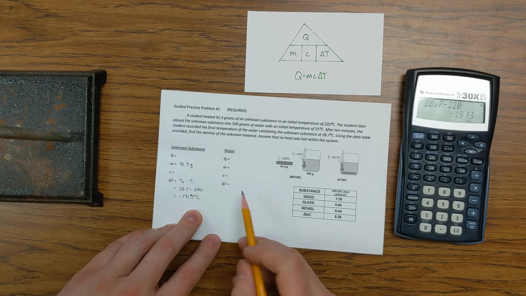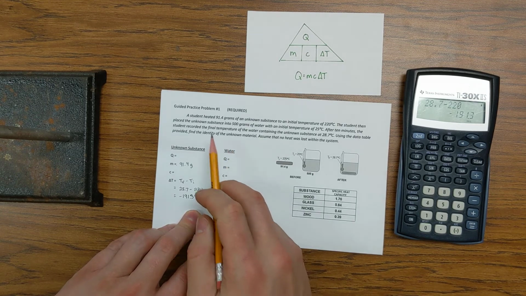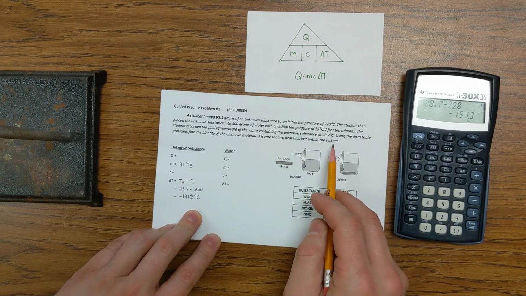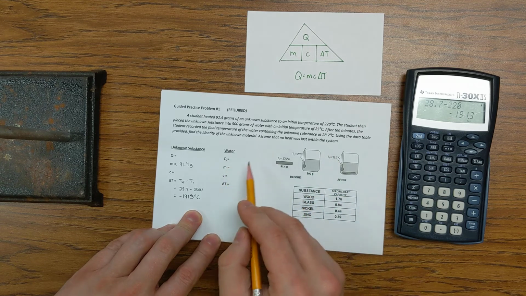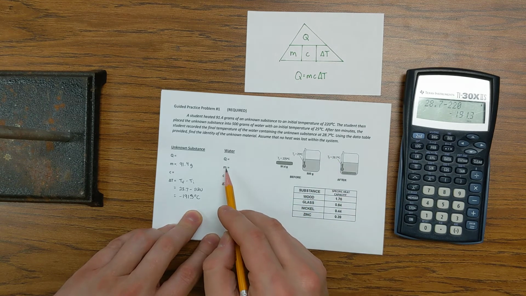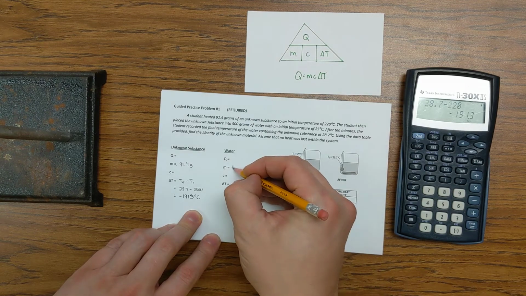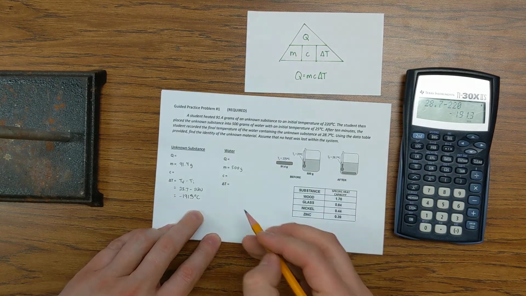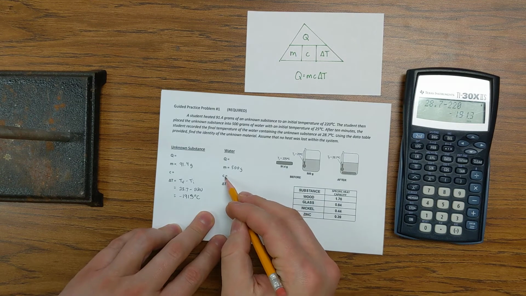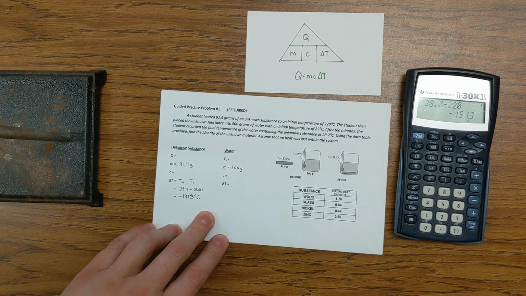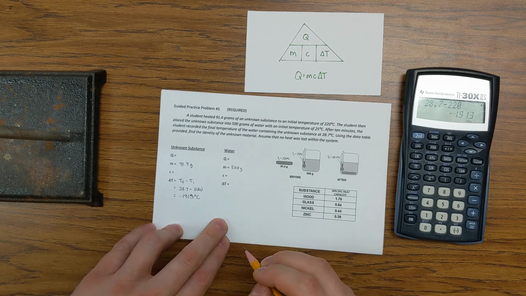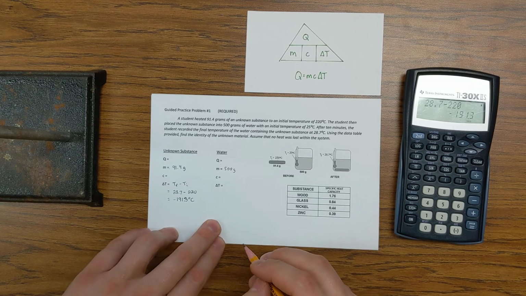Let's look at water. Joules of water, I don't see that anywhere in my problem, so I'm going to skip it. Let's go to mass of water. So I look over here, there's my mass, 500 grams. All right, C, specific heat capacity of water, that's the number that you're supposed to memorize if you remember it from yesterday. Does anybody know what it is?